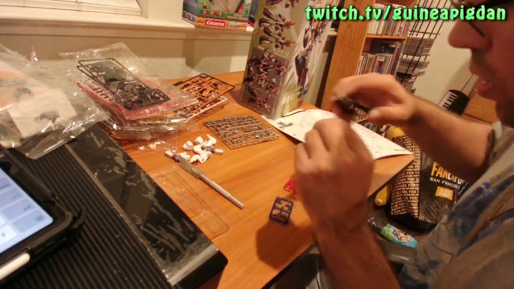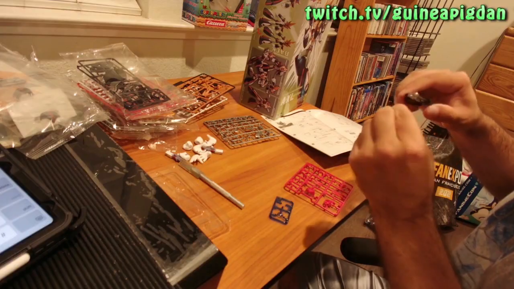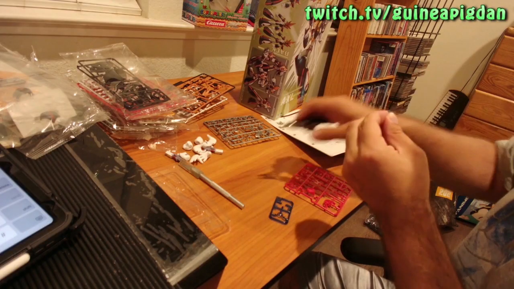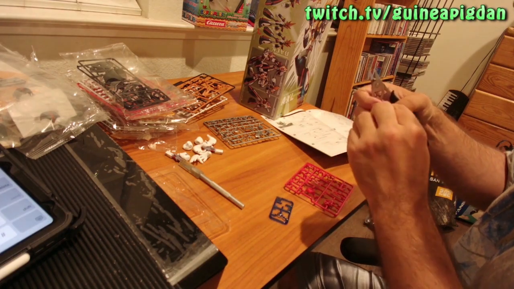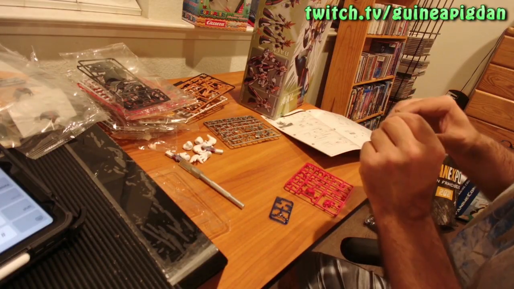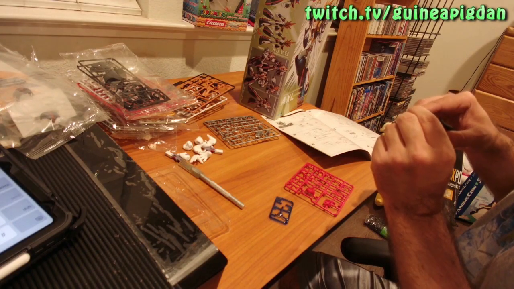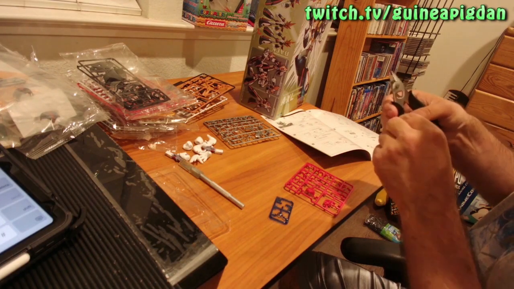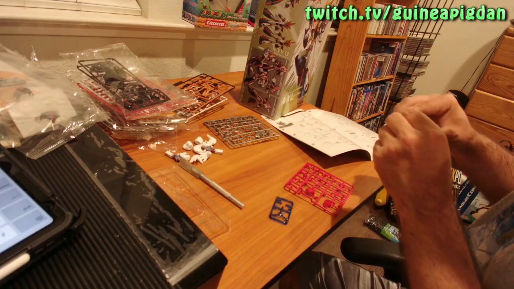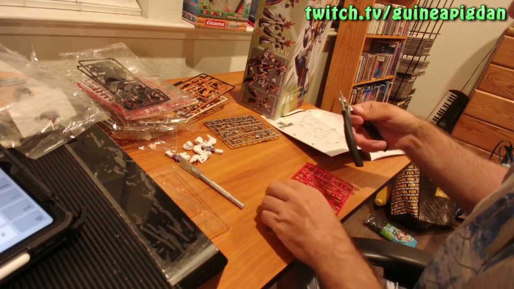See if I can file off the runners here. It'd be too dangerous to do it with the X-Acto knife because this is too small of a part. It's not like I'm gonna see these crumbly parts.